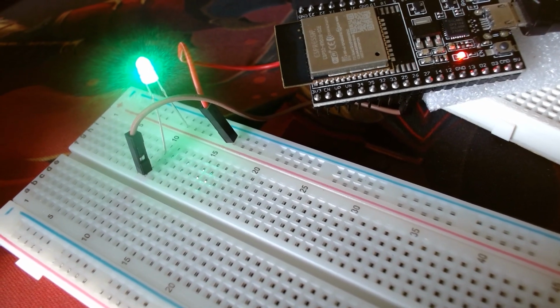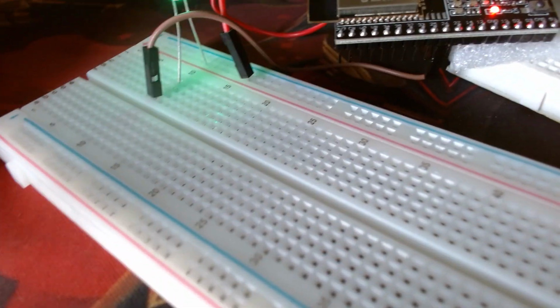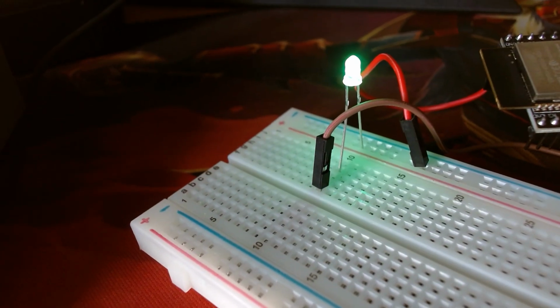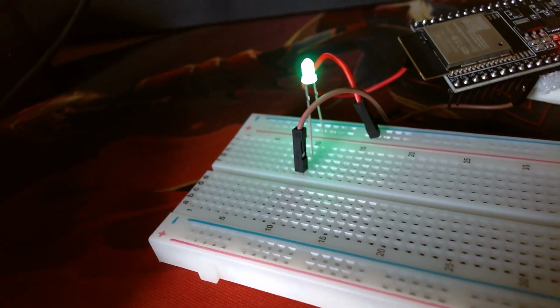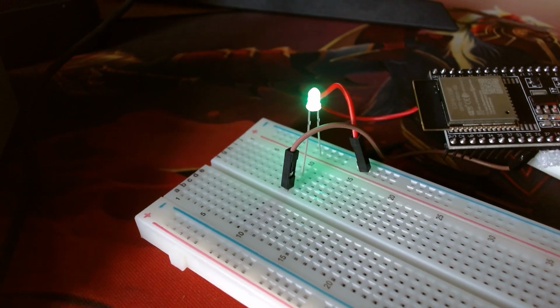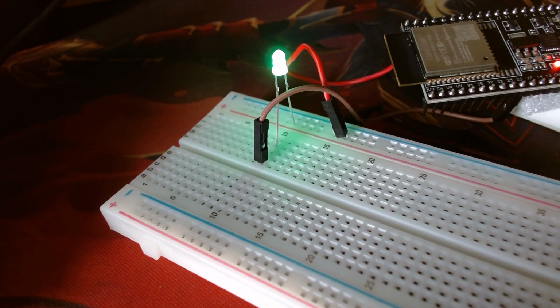Here you can see that the 26 pin is connected to the anode of the LED, and the ground is connected to the cathode of the LED, and as per the code it's blinking every second. So yeah, this is how you can set up your ESP32. It's very easy.